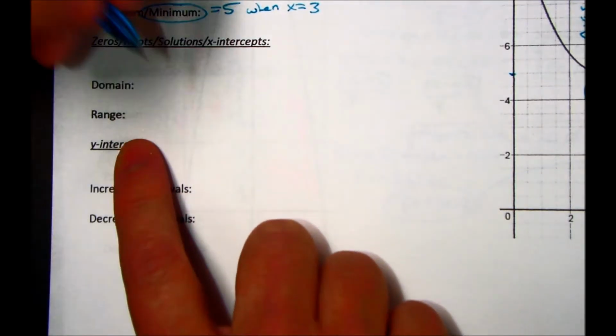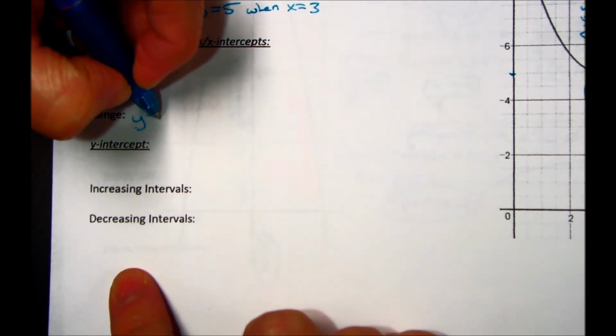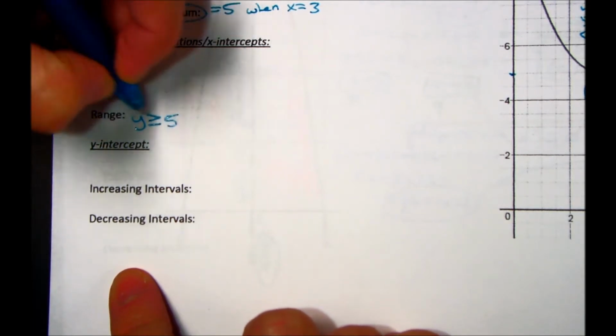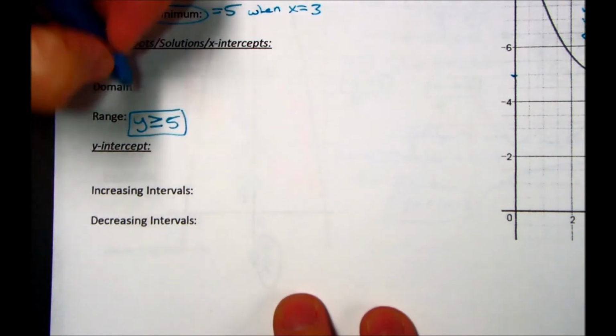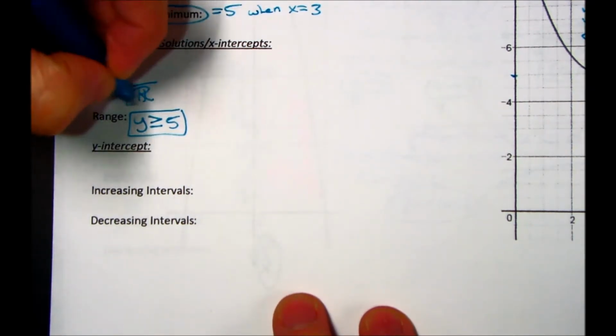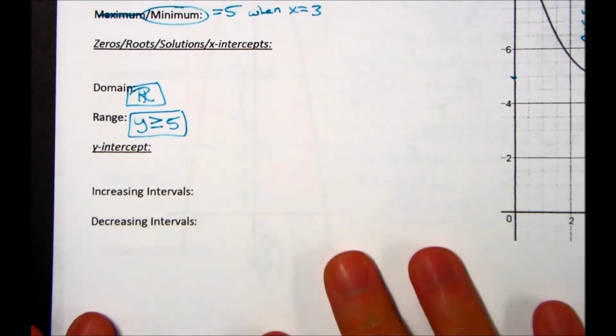So your minimum y value in the graph is 5. All the other y values are going to be greater than 5. So that also speaks to your range. So since y is the lowest value on the graph and all the other y values are greater, your range would be y values that are greater than or equal to 5. So that's how you would just define your range. Domain, once again, is going to be all real numbers. Make sure you write that symbol correctly.